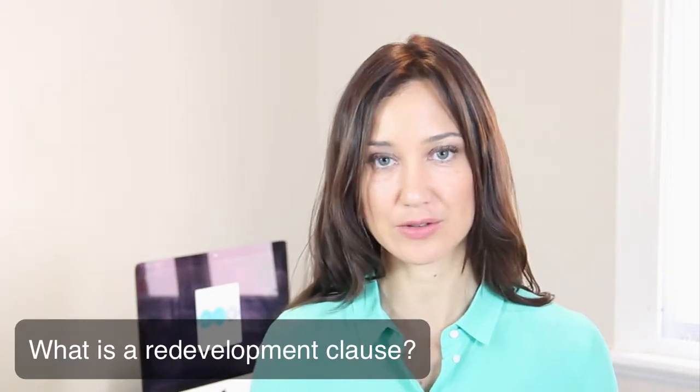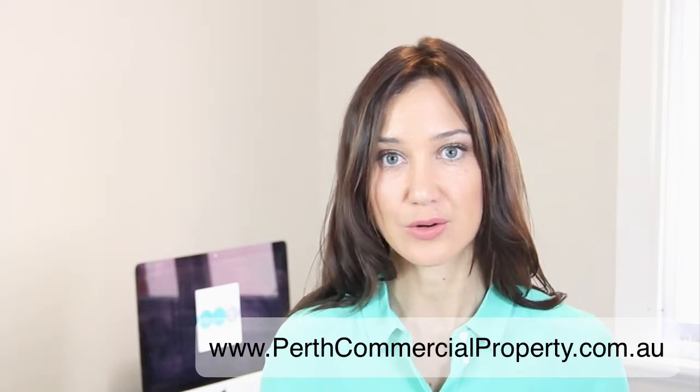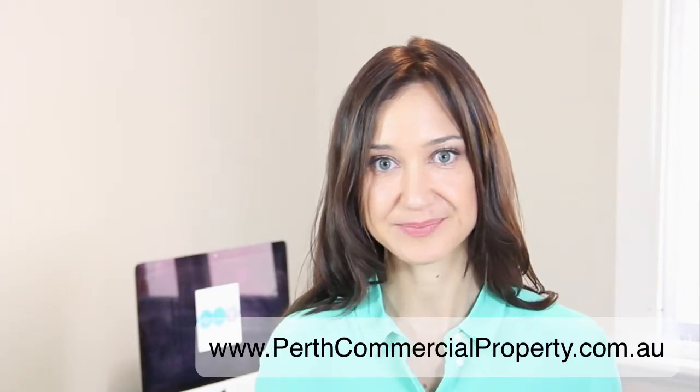Okay, next I'm going to cover what is a redevelopment clause in relation to a commercial property lease. Now, a redevelopment clause usually entitles the owner to terminate a lease agreement before the end of the lease term, and this is in order to undertake major renovations or to redevelop the property.